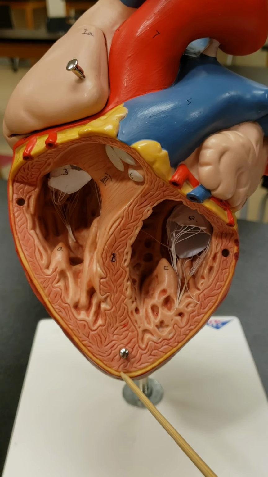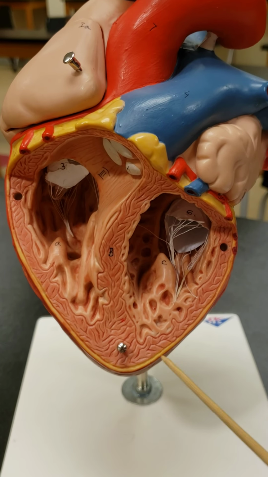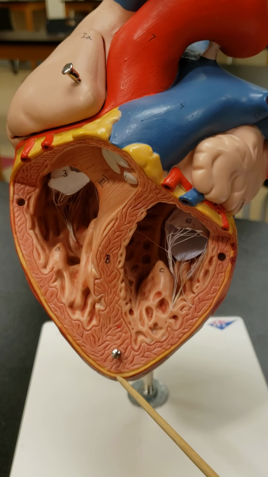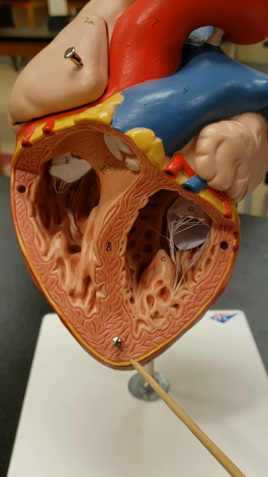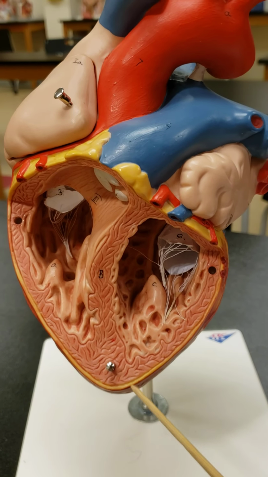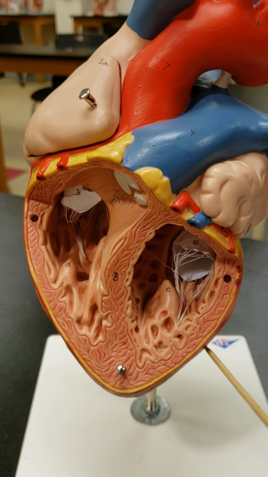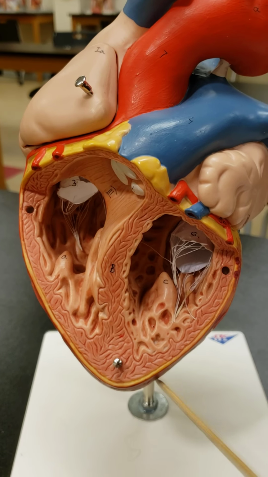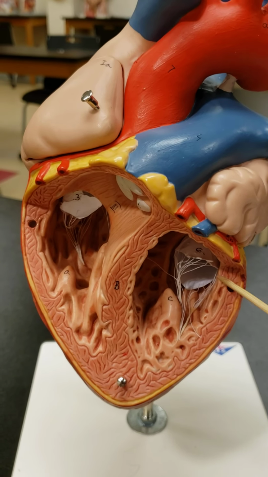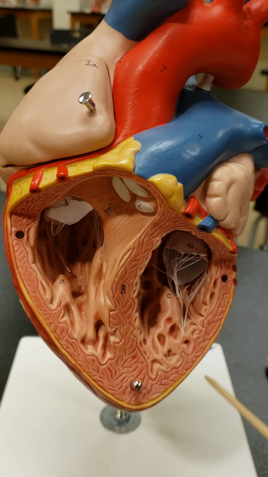This middle layer of tissue here is the muscular layer, which is called your myocardium. And this outer tissue here, the outer covering of the heart that's like the heart's skin that protects it, is called the epicardium. So the epicardium is the outer covering of the heart. Your pericardium is also the outside covering of your heart.